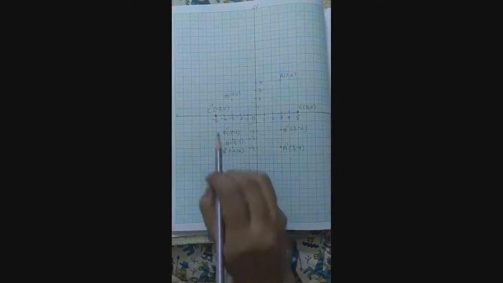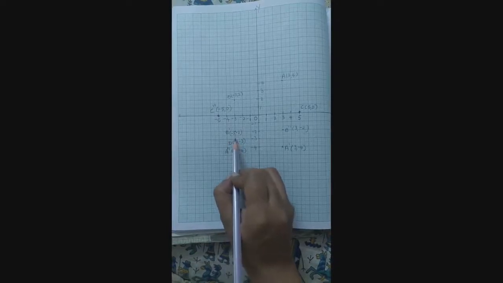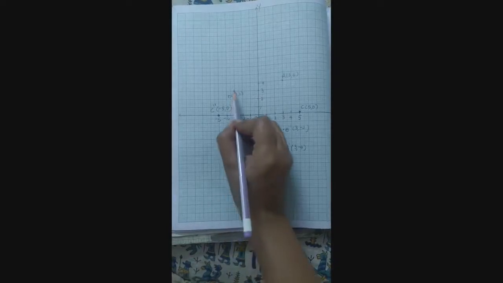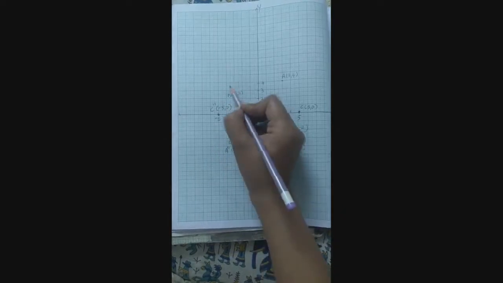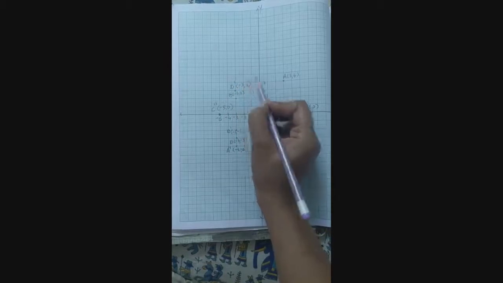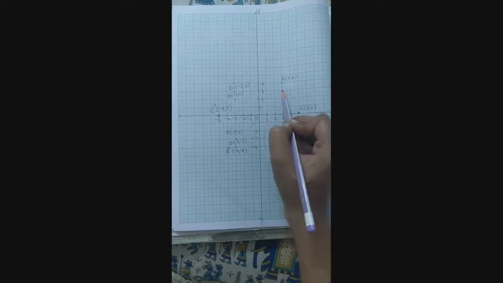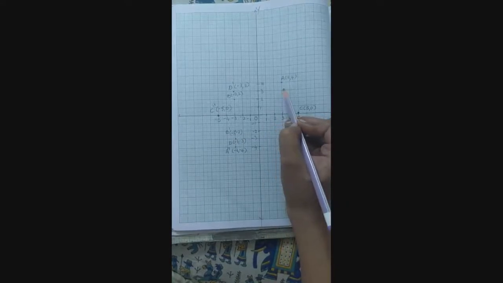So this way students, you can see I have explained 3 points. The fourth point D is -3, -3. In the x-axis it will go upside here as D dash, -3, 3, and then in the y-axis here at a distance of 3 centimeter, D double dash, it will be 3, 3.